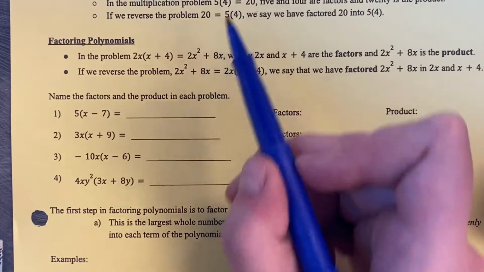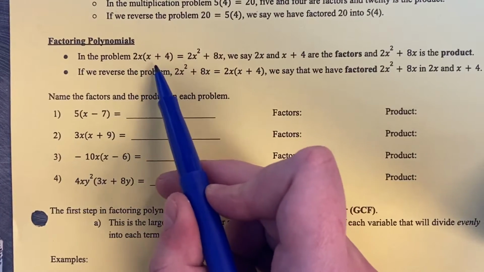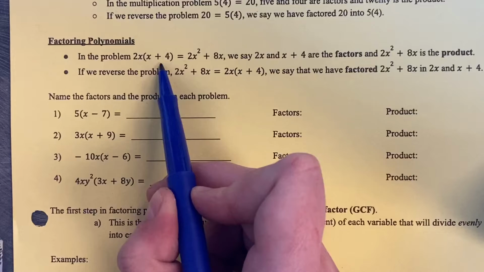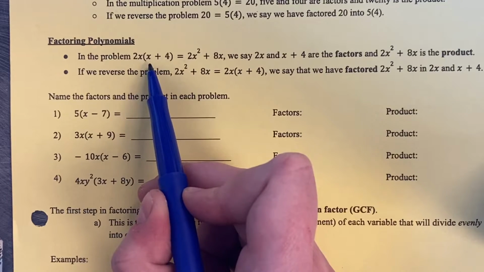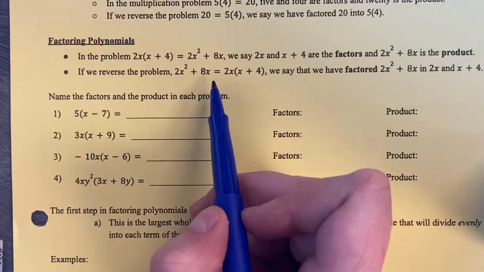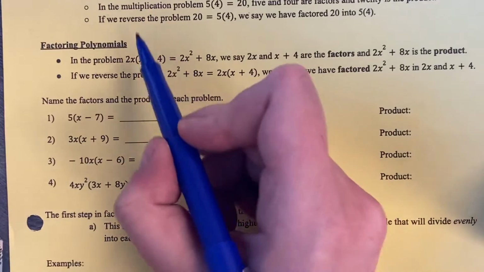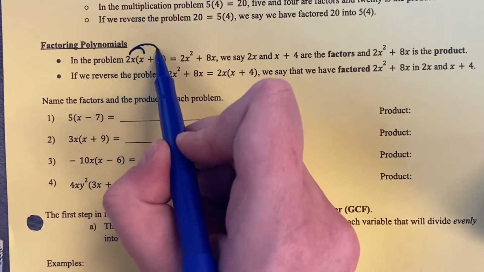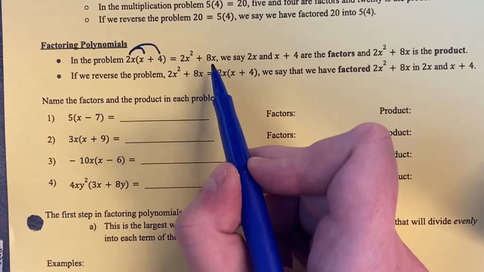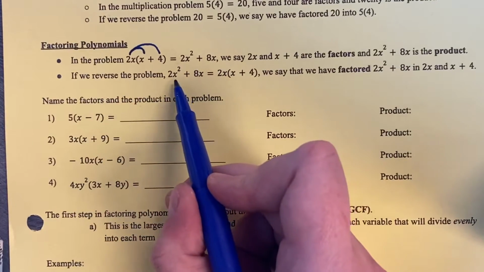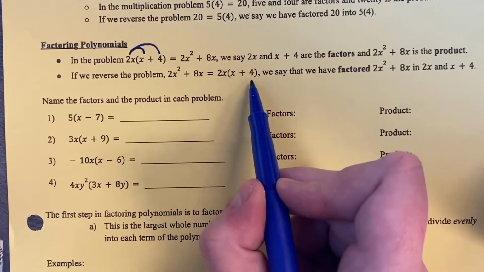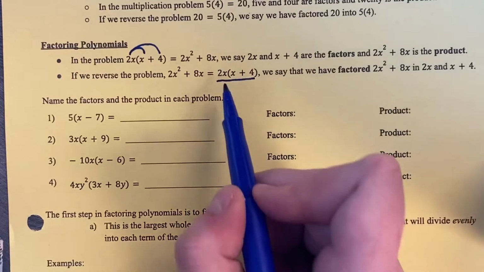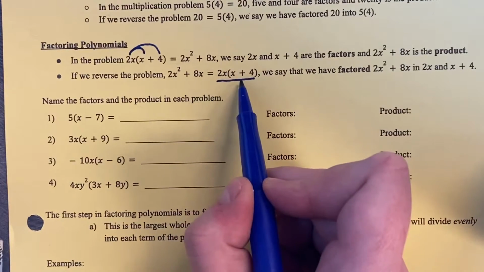Factoring polynomials. In the problem 2x times x plus 4 equals 2x squared plus 8x, we say that 2x and x plus 4 are the factors, and 2x squared plus 8x is the product. We can check this. 2x times x is 2x squared, and 2x times 4 is 8x. If we reverse the problem, 2x squared plus 8x equals 2x times x plus 4, we say that we have factored 2x squared plus 8x into its factors, 2x times x plus 4.